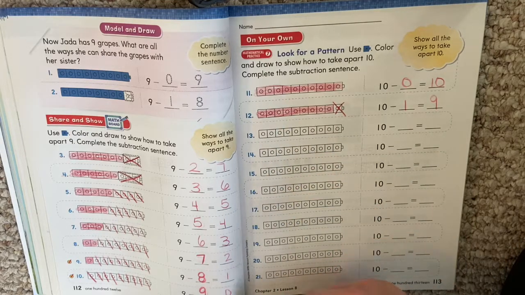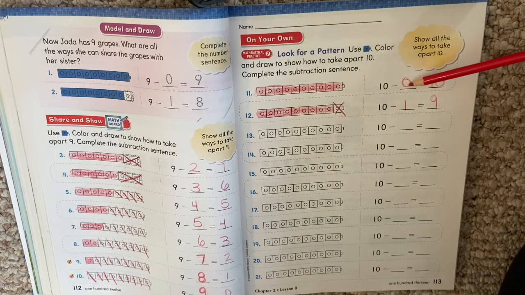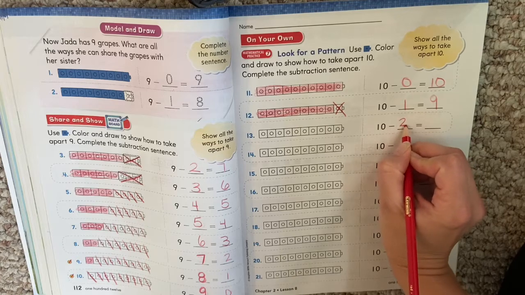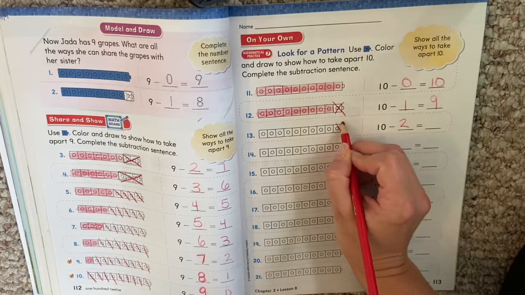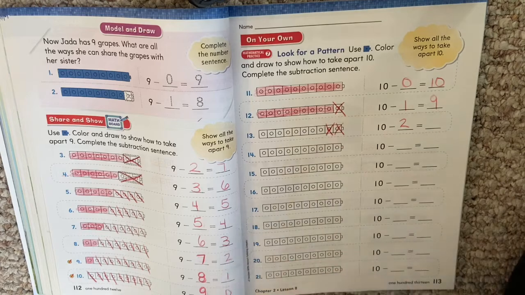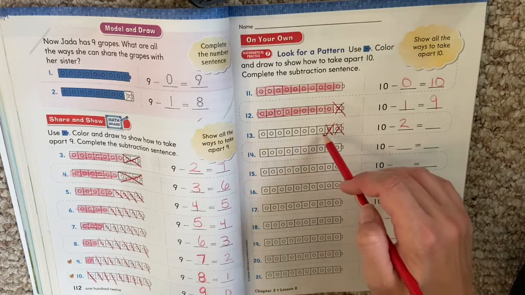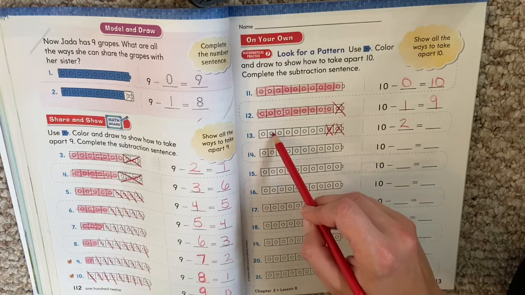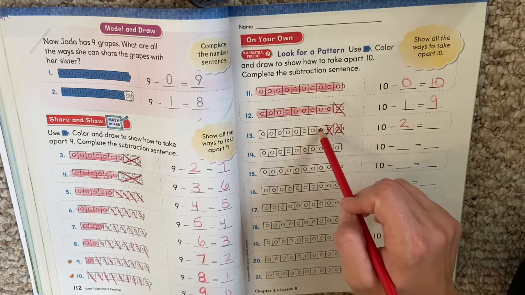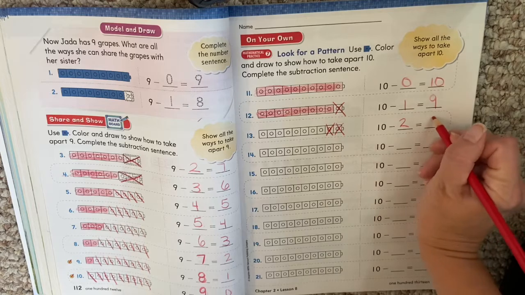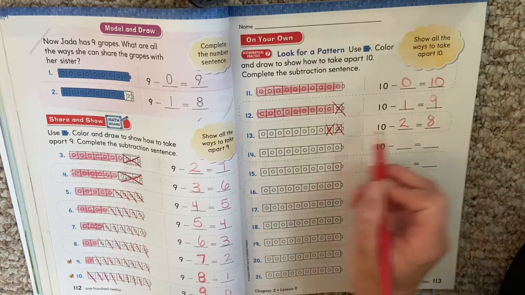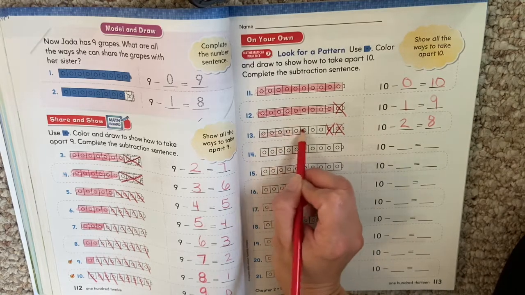Okay. All right. First she gave away 0, minus 1, minus 2. Okay, so we're going to cross 2 off. How many are left for Jada? Count them up. 8 are left. So 10 minus 2 equals 8. Color those 8 in.